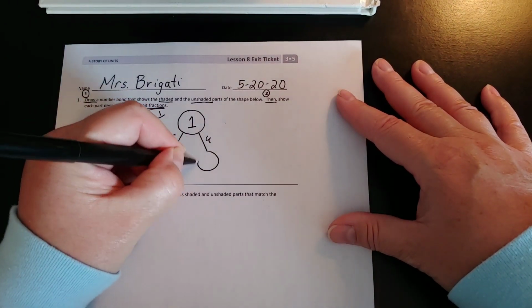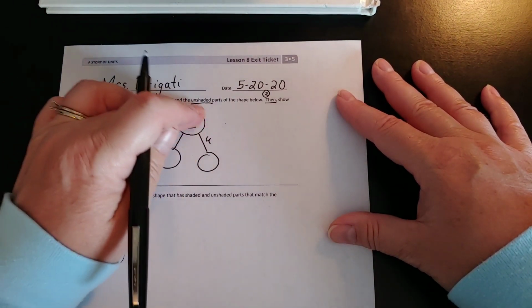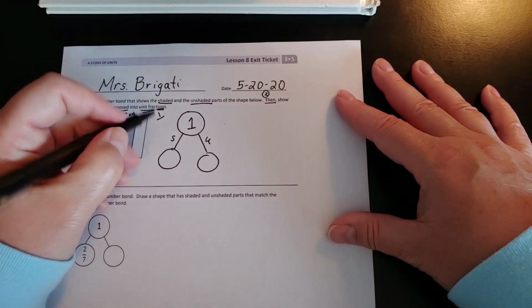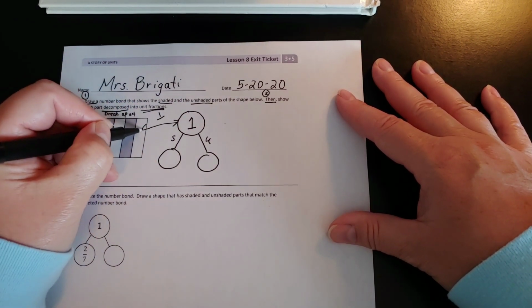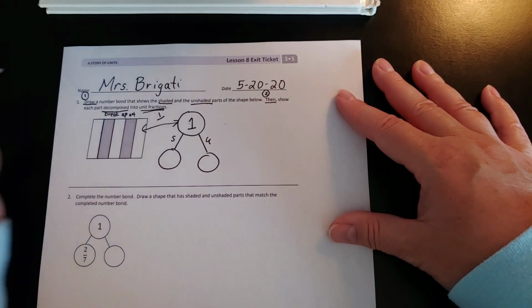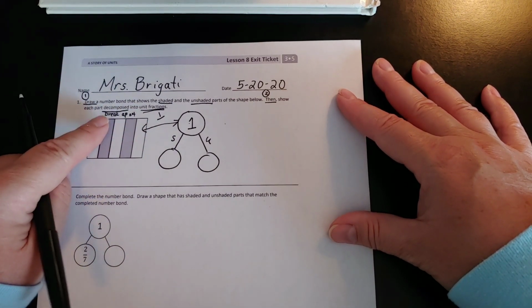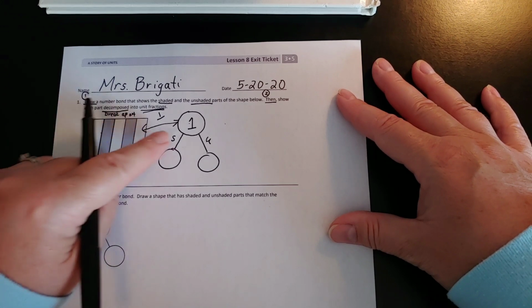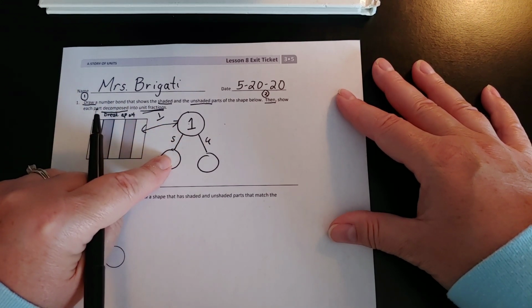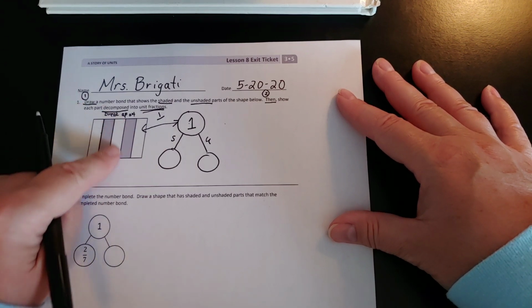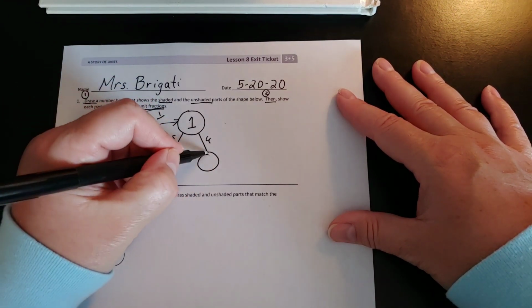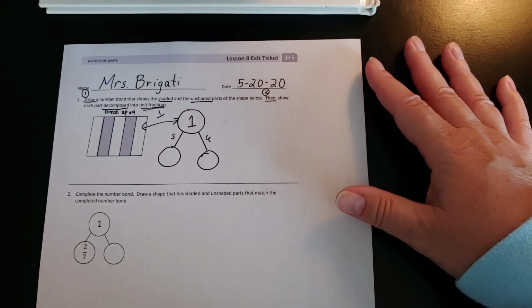Okay, so let me just say this again. We have 1 whole thing. So this represents this. These two are 1 whole. This is 1 whole. This is 1 whole. And now we're going to look at this shape and decide how many of these parts are shaded, and we're going to represent that here as a fraction in the number bond. And how many parts are unshaded and represent that fraction here also.